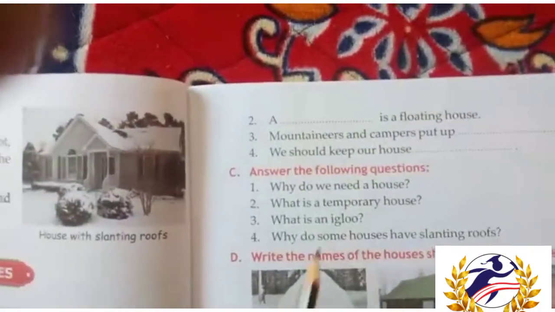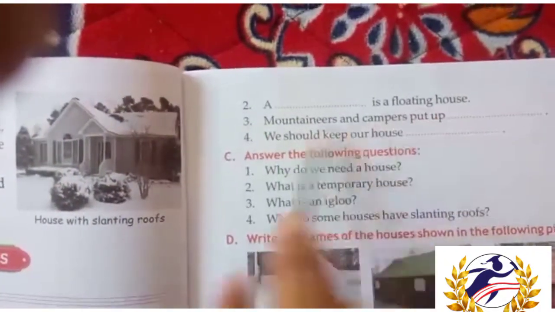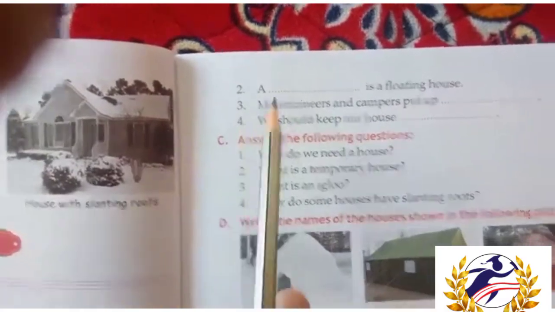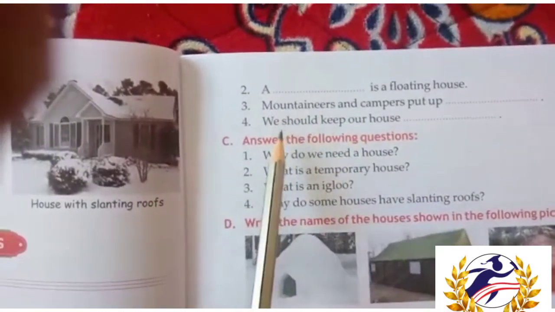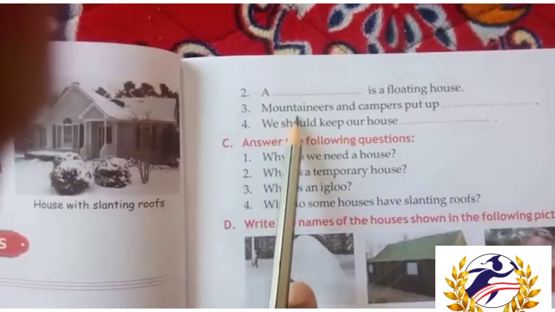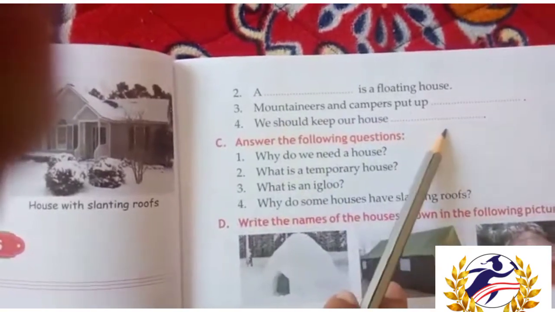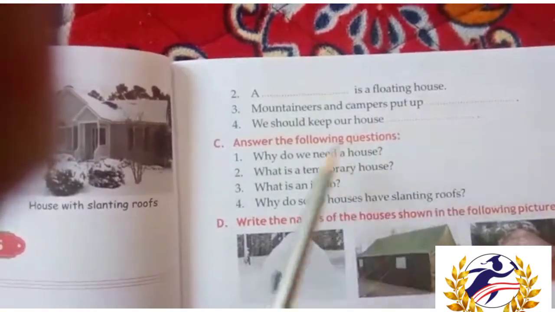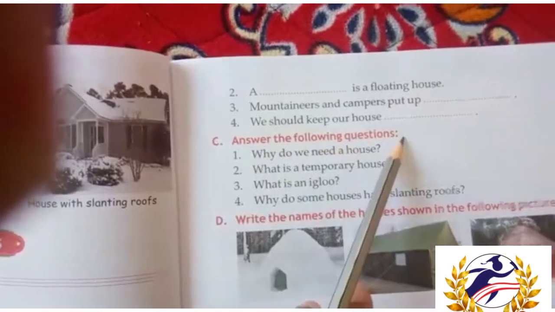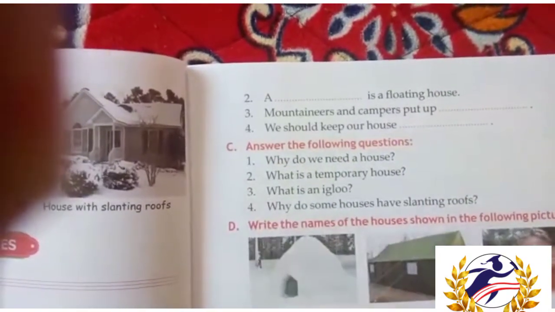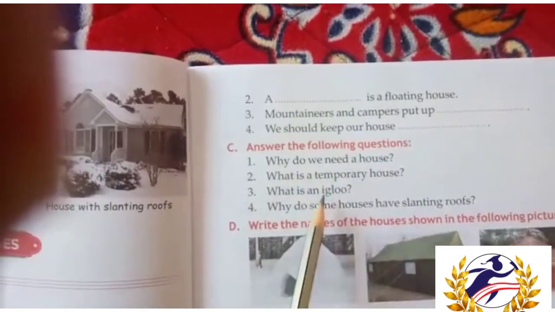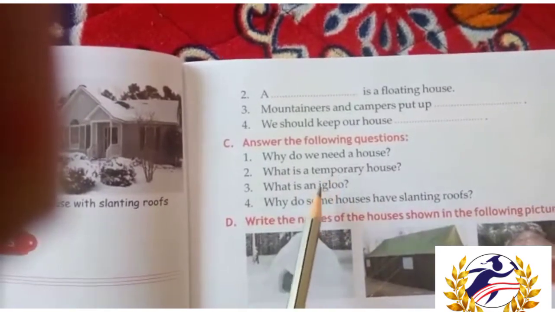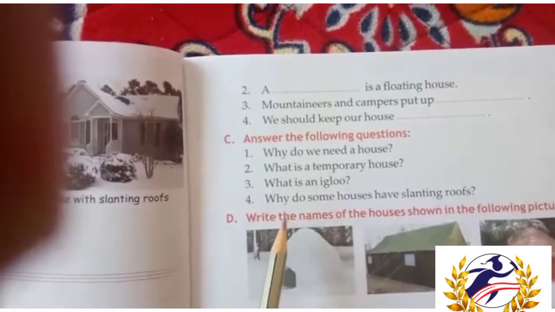And a dash is a floating house. Which one? A houseboat is a floating house. Mountaineers and campers put up the tent. We should keep our house clean. Why do we need a house? We need a house to protect us from heat, rain, cold and bad weather.